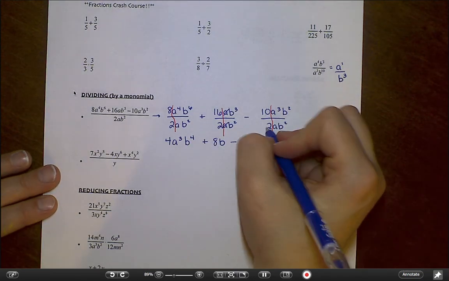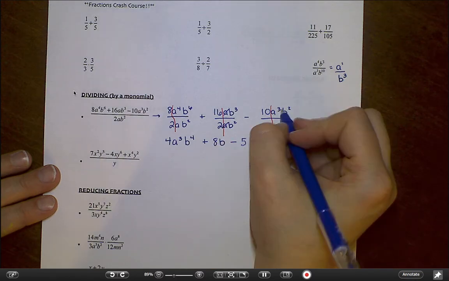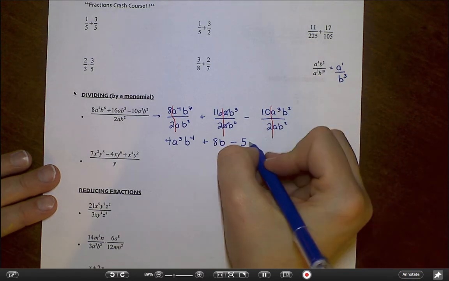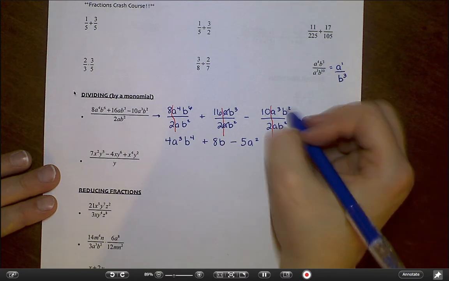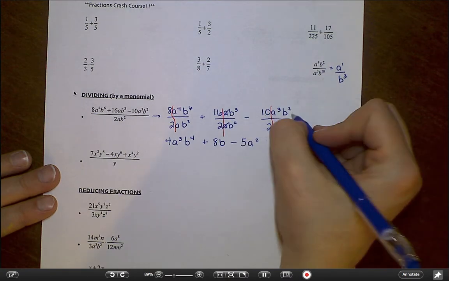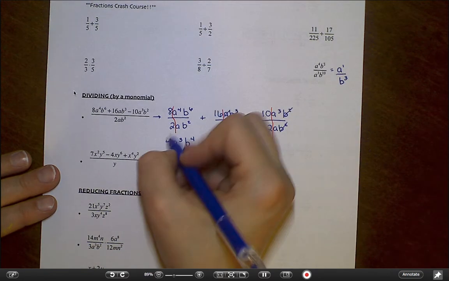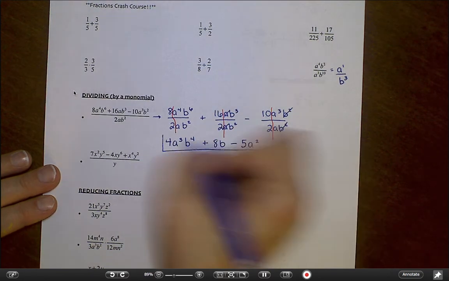minus 10 divided by 2 is 5, 3 minus 1 gives me 2, so I have an a squared, and then the same situation as the a's back here, in this one my b's are going to cancel. So this thing would be my final answer.